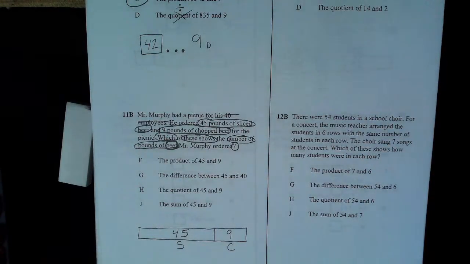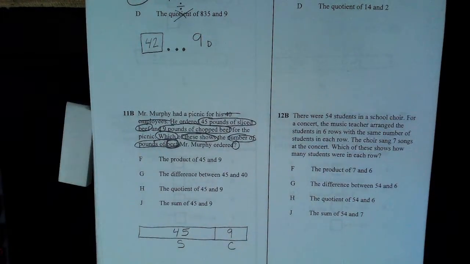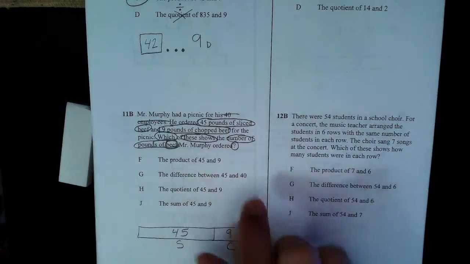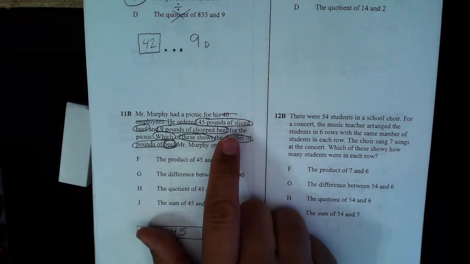Bella, what do you think? So, is he going to be putting this beef into groups or into teams? Does it tell me anything about him putting it into like smaller groups or smaller pieces?